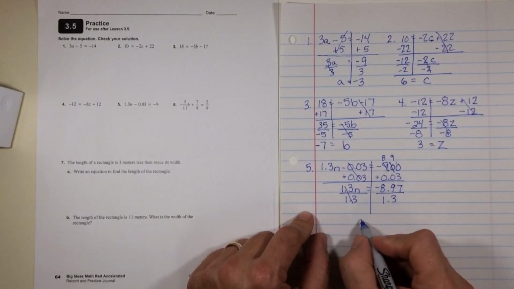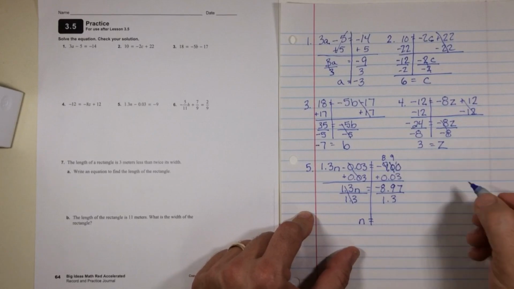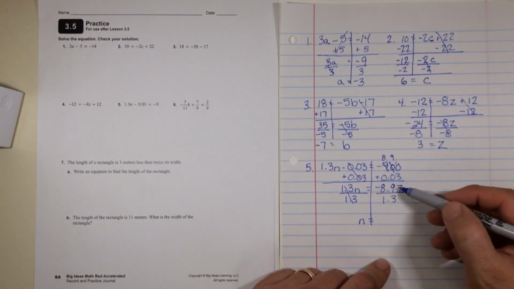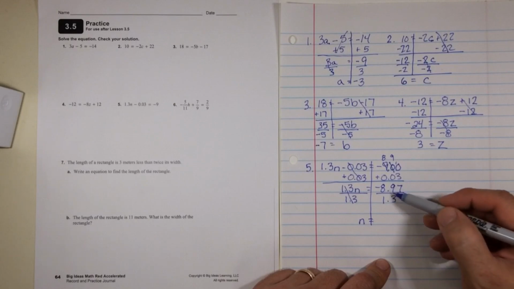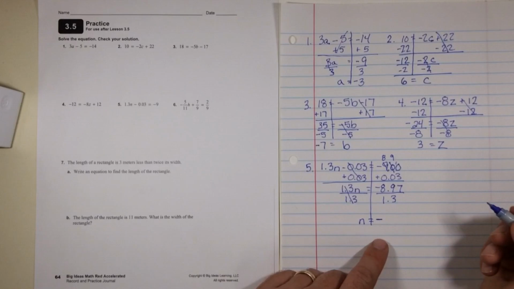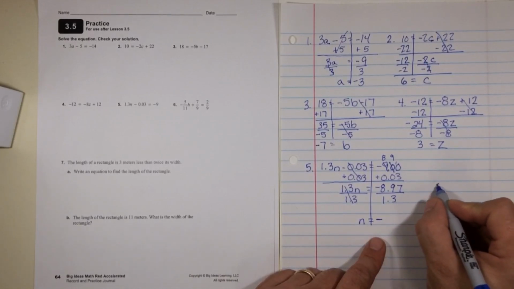And this side's nice and easy. That's n. This side here, not so easy. Top divided by bottom, remember? Now I've got a negative divided by a positive. So different sign is going to be negative. I'm going to put that negative right now because I'll forget it later for sure. Well, I'm going to do the division right here.